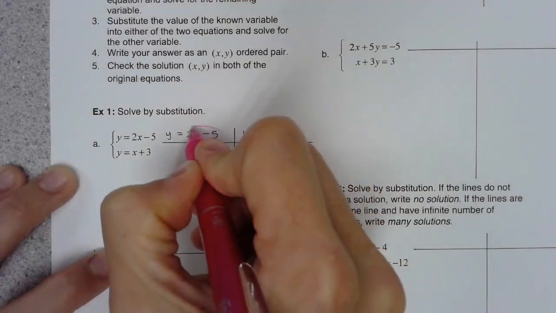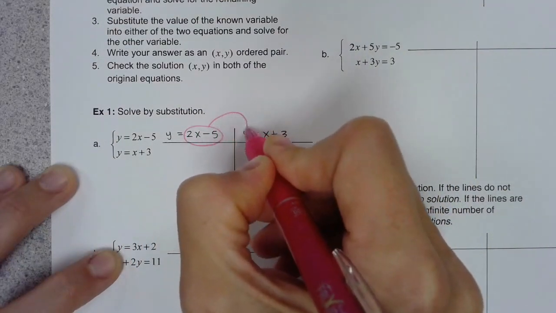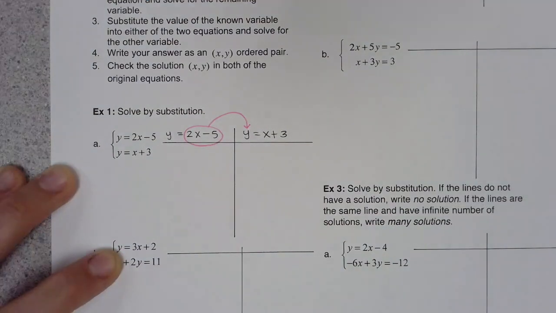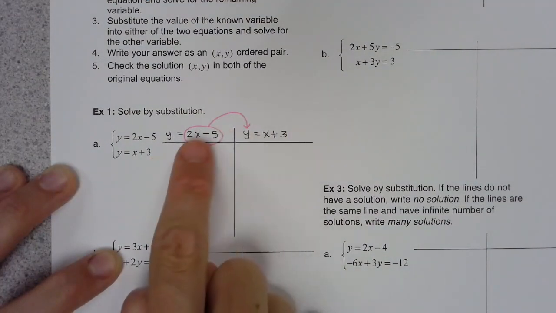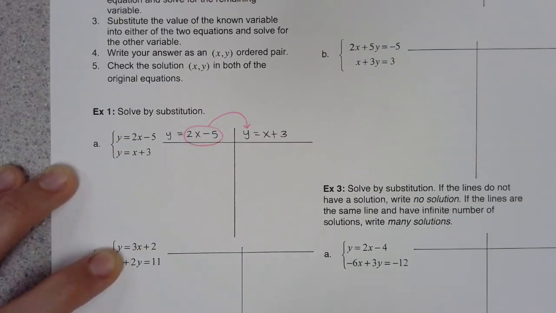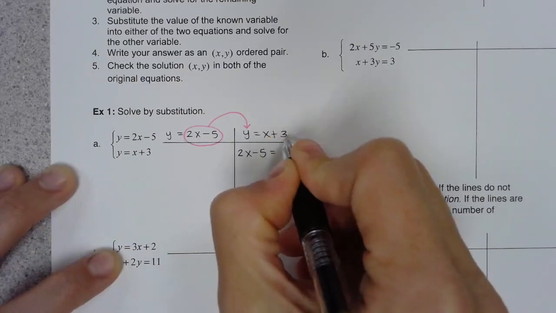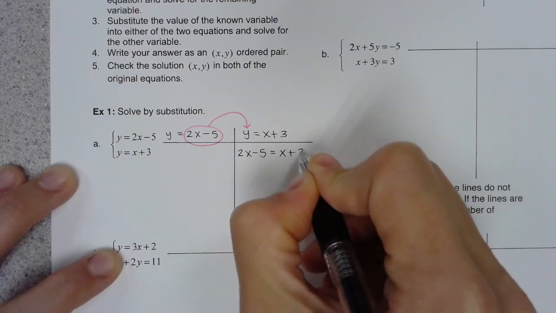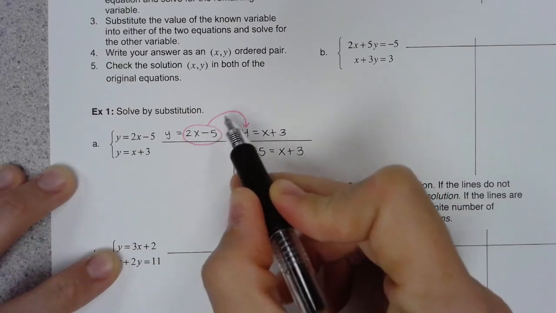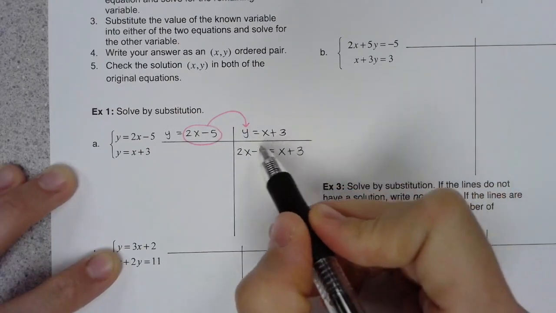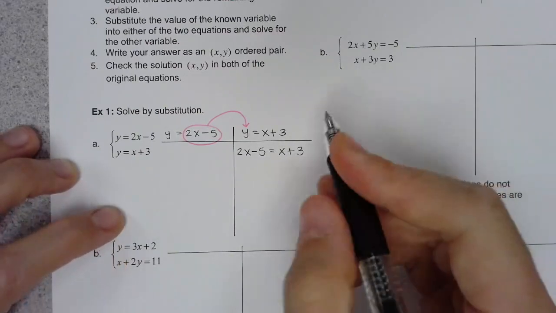I'm going to take this, 2x minus 5, and I'm going to come over here to my other equation, and I'm going to substitute it in for the y. Because if y is equal to 2x minus 5, then I can take out the y and put in the 2x minus 5, and the resulting equation will still be the same. 2x minus 5 is equal to, and then I write the rest of this down, x plus 3. So again, all I did was take the y out, and put the 2x minus 5 in for the y. Now I have an equation with just one variable, and so I'm going to solve that for x.